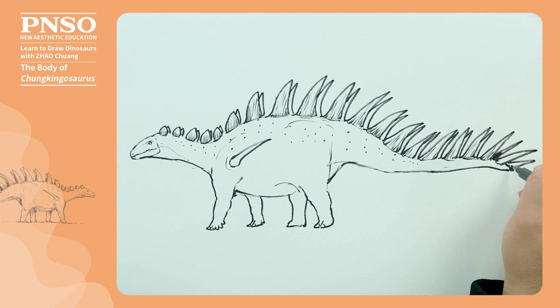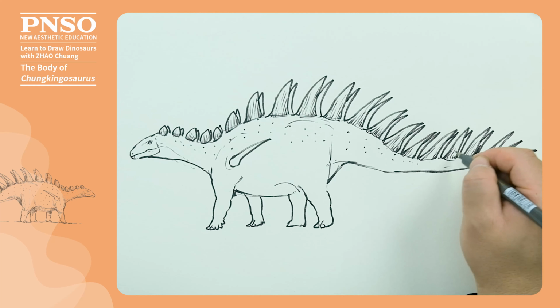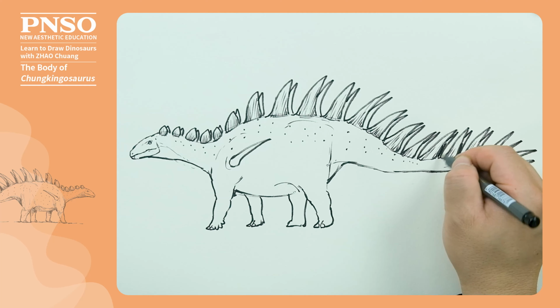Then, on the other side of the bony plates and tail spikes, we draw the shadows cast by the outer ones, so as to show the space between the bony plates.